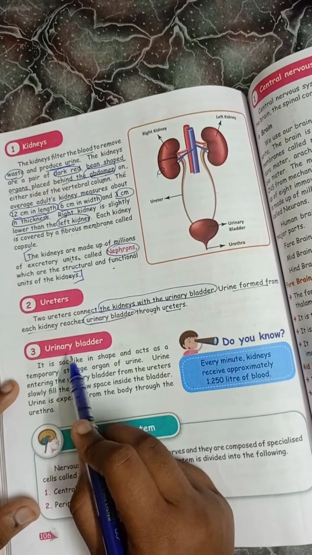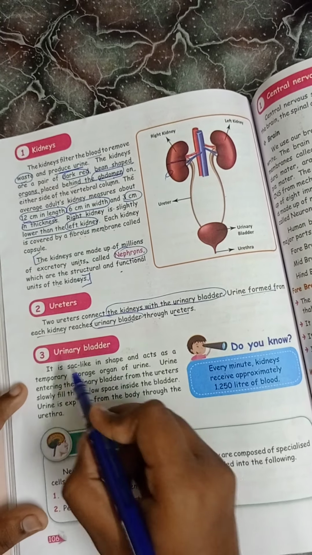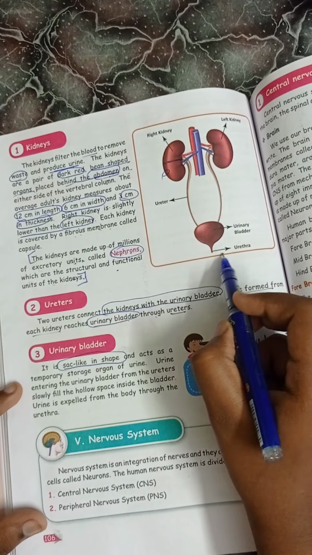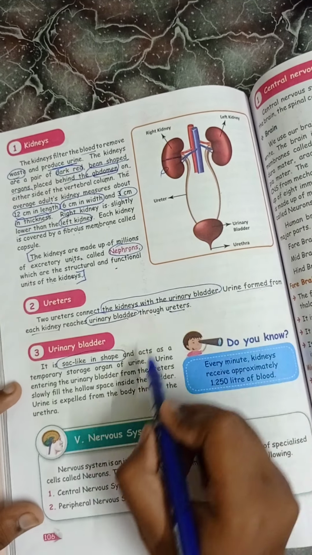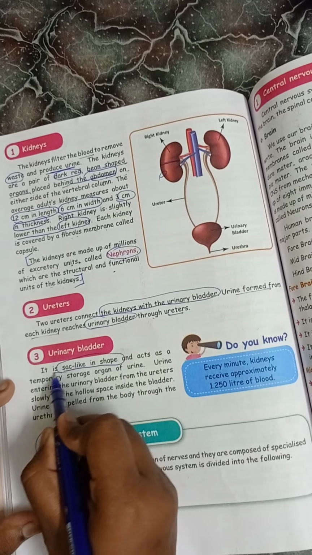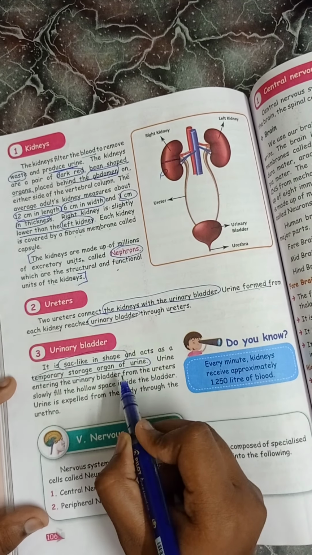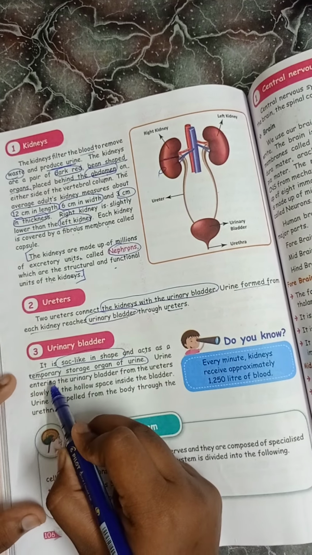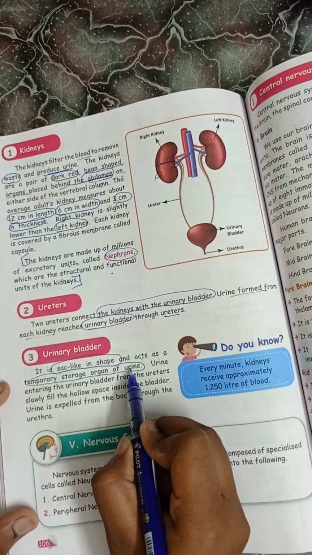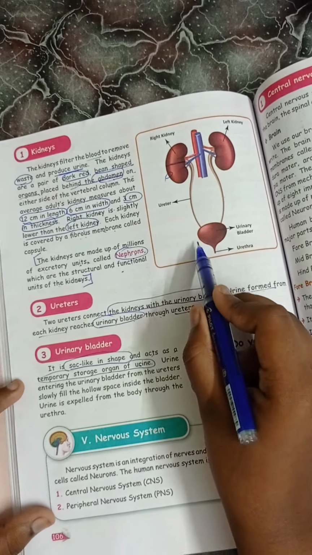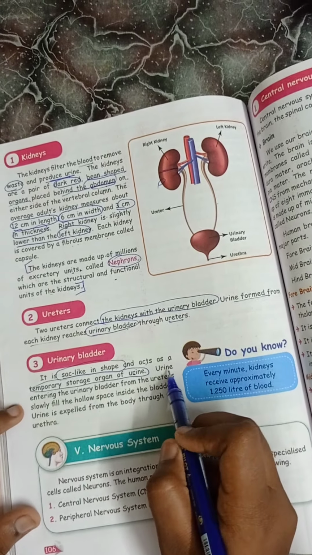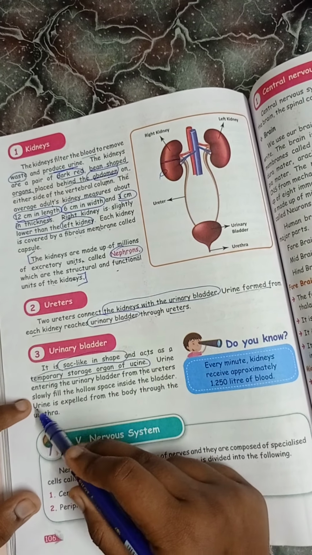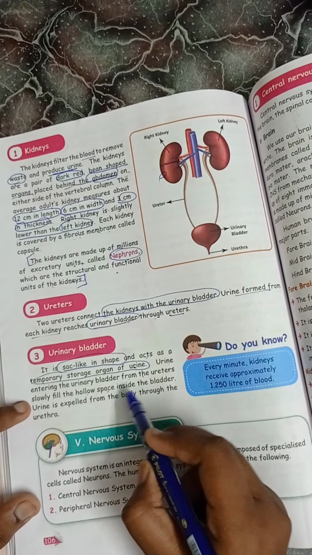Okay children? Next, urinary bladder. It is sac-like in shape and acts as a temporary storage organ of urine. The urine is temporarily stored in the urinary bladder. Urine entering the urinary bladder from the ureter slowly fills the hollow space inside the bladder.